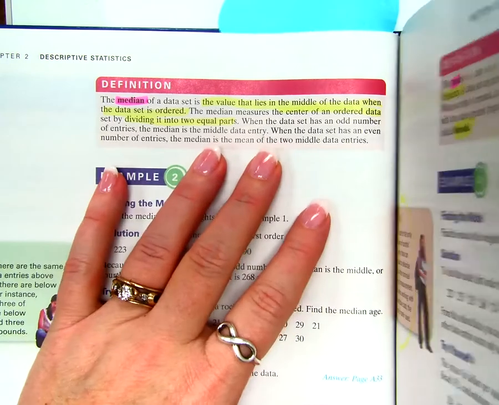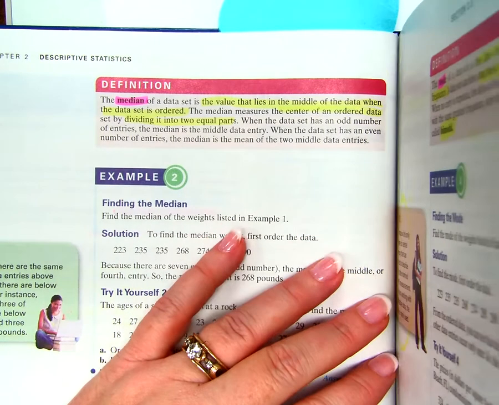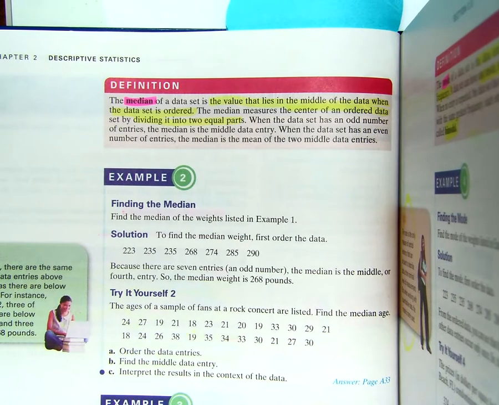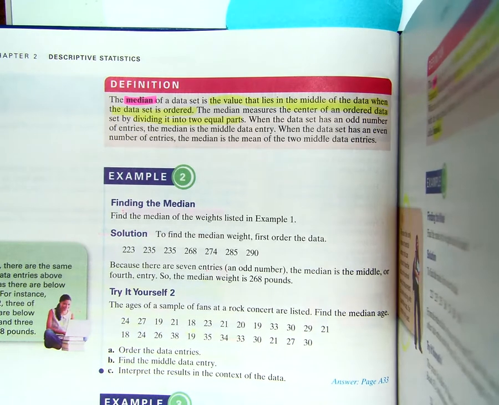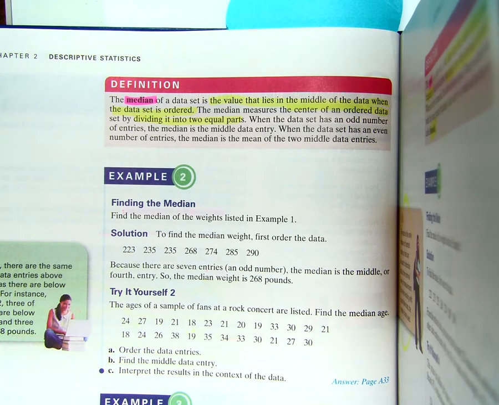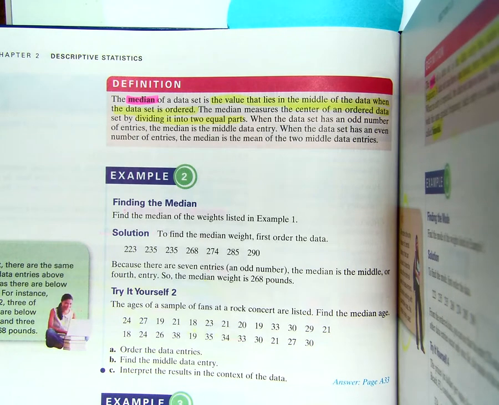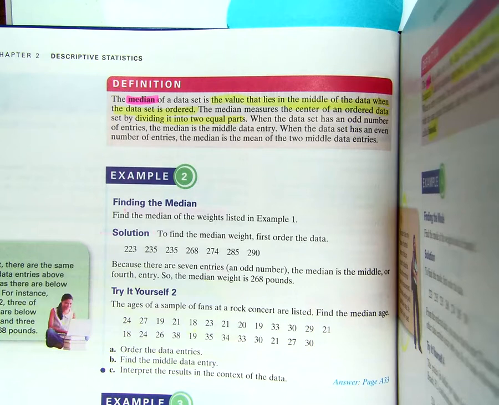Median. The median is the middle when you line them up, right? Does it have to be least to greatest or greatest to least? That's a trick question. The answer is yes. It has to be one of those two. A lot of times we do least to greatest, but it could be greatest to least, as long as we're finding the middle. That's what we're finding.